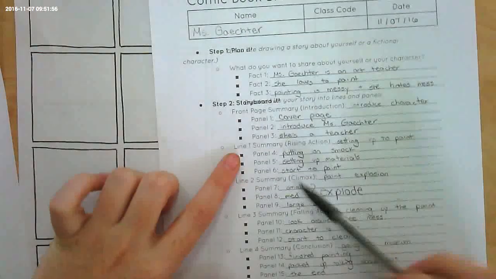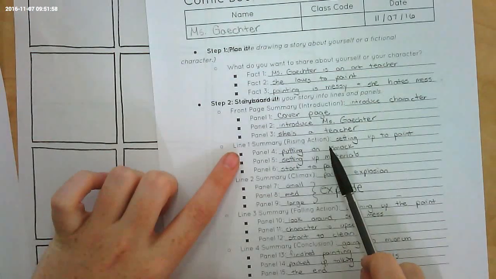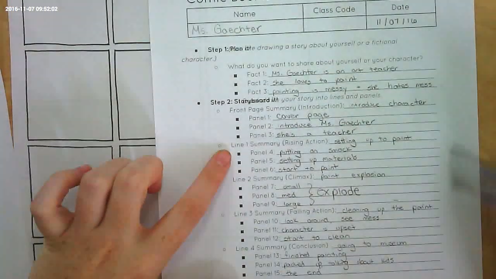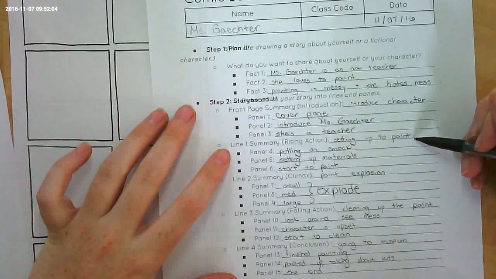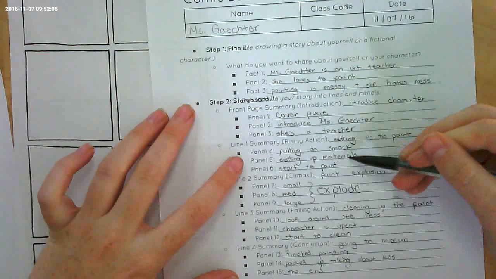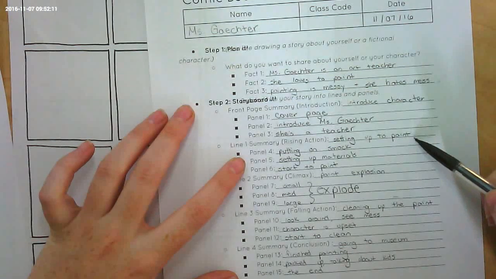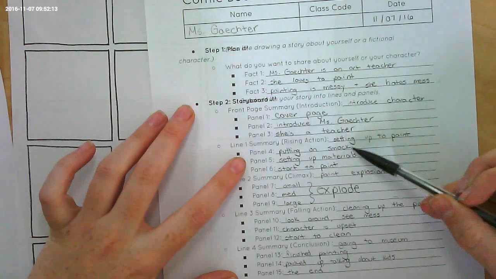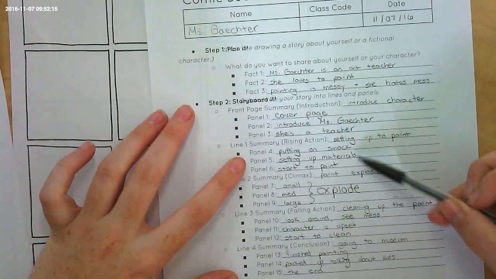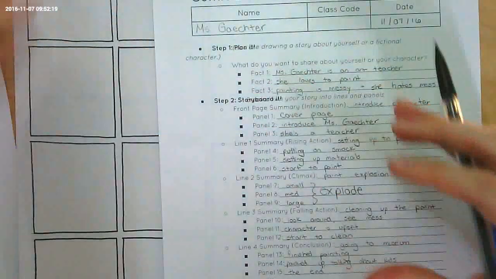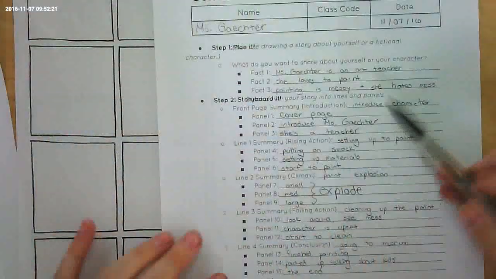So the first row is your rising action, then your climax, then your falling action, then your conclusion. For my rising action, I'm going to be setting up to paint. I have 3 panels to show me setting up to paint. So I'm going to divide this setting up to paint activity into 3 different sections: putting on a smock, setting up materials, and starting to paint. I'm taking my bigger idea and I'm breaking it down into the 3 different panels.